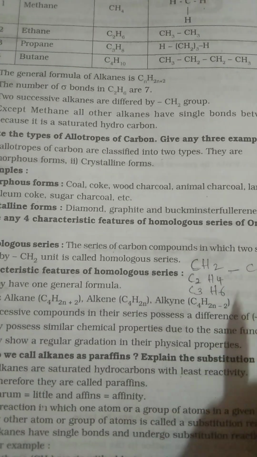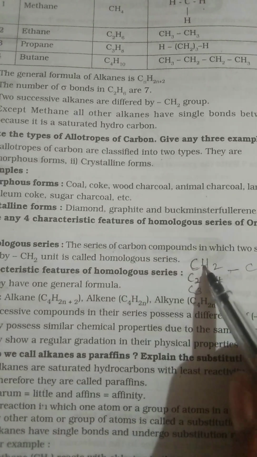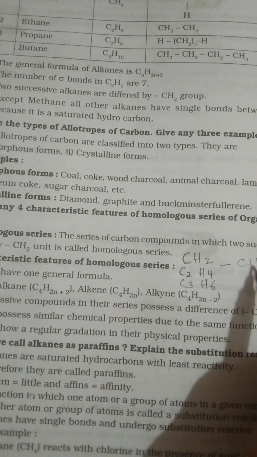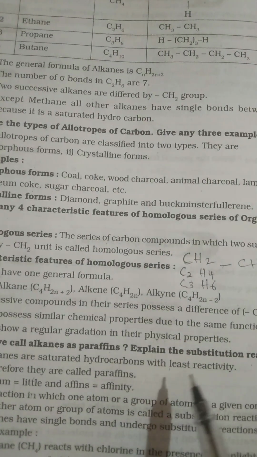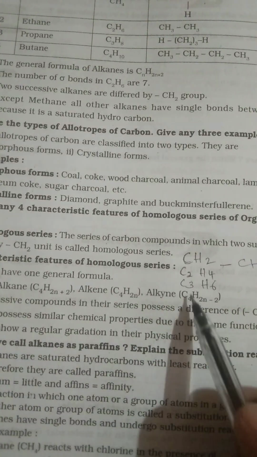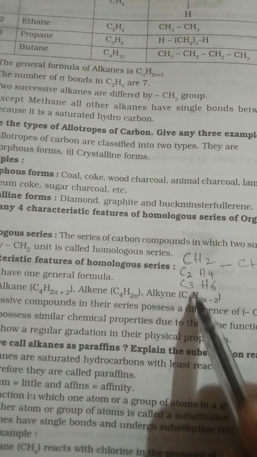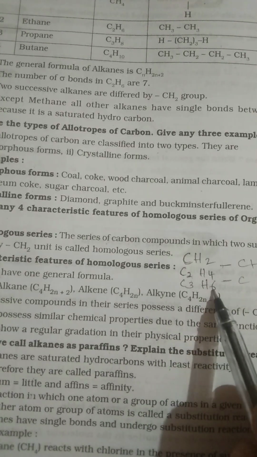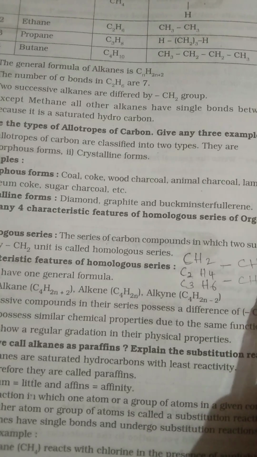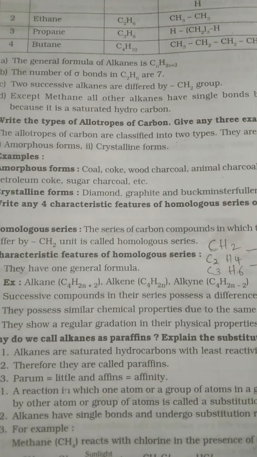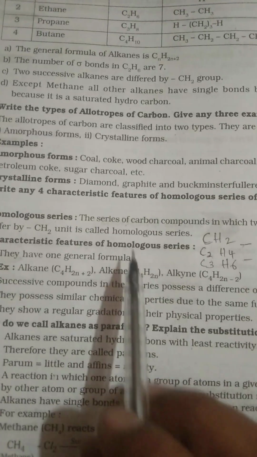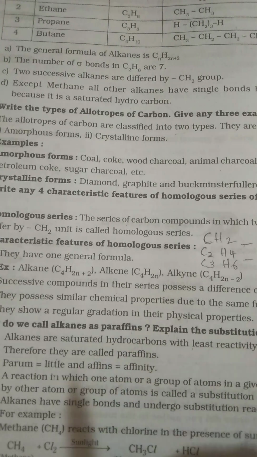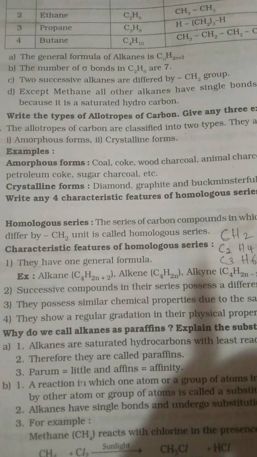Here the difference is how much? One carbon. Here we have two hydrogens, whereas here we have four hydrogens. The difference of hydrogen is 2, so they differ by CH2 unit. Now coming to these two compounds, here we have two carbons, here we have three carbons. The difference is one carbon. Here we have four hydrogens, here we have six hydrogens. The difference is two hydrogens. Clear? So what is the definition of homologous series? The series of carbon compounds in which two successive compounds differ by CH2 unit is called homologous series.